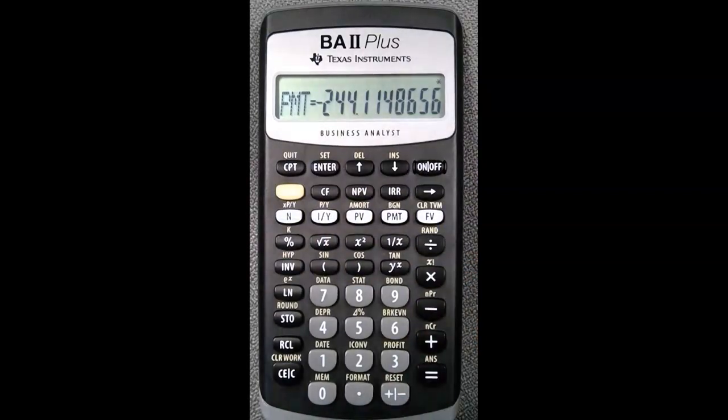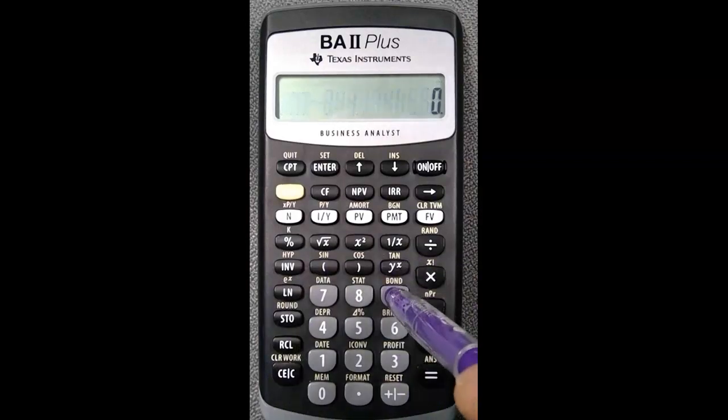So this payment is $244.11. Okay, and then the next step on this question for number 6, remember this is on the 10-1 lesson videos, we have to subtract the loan fees from the amount we borrowed.